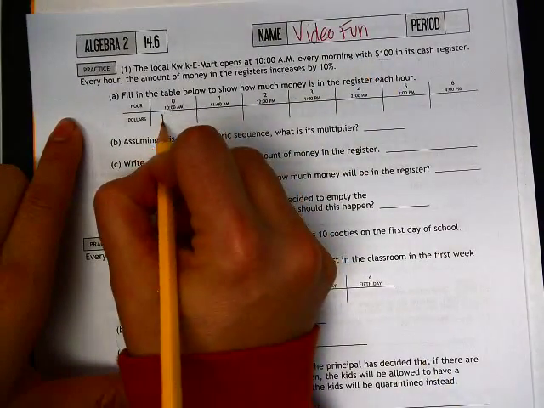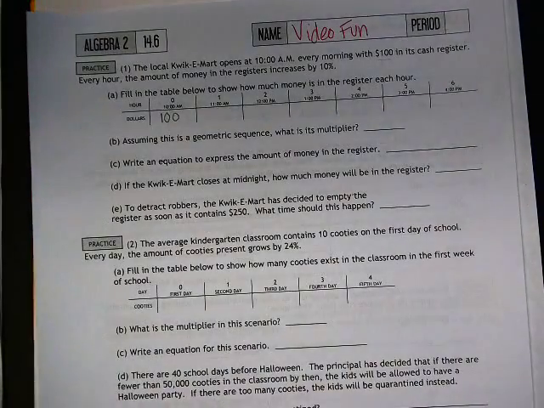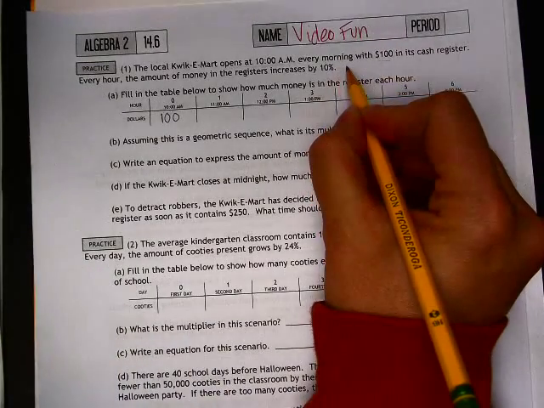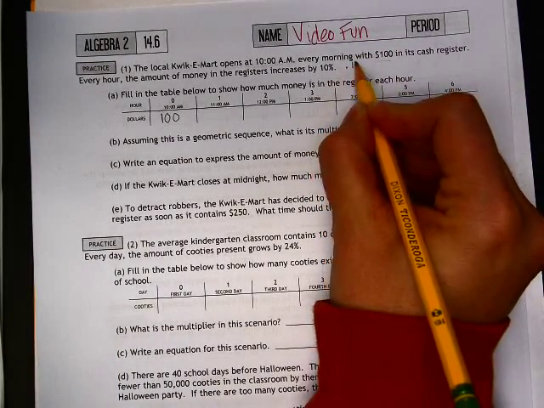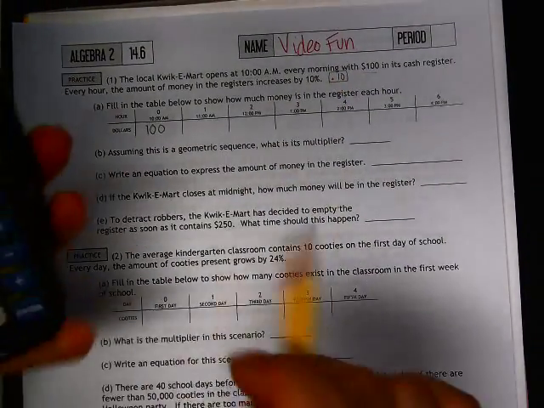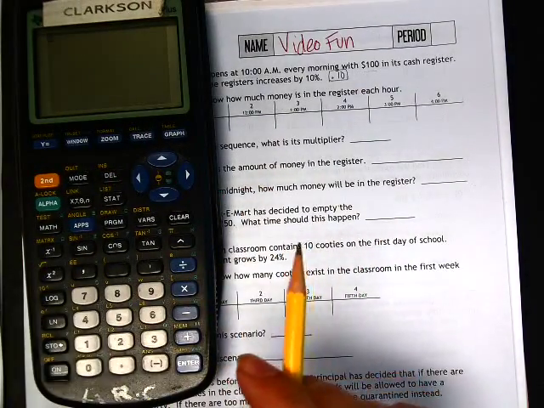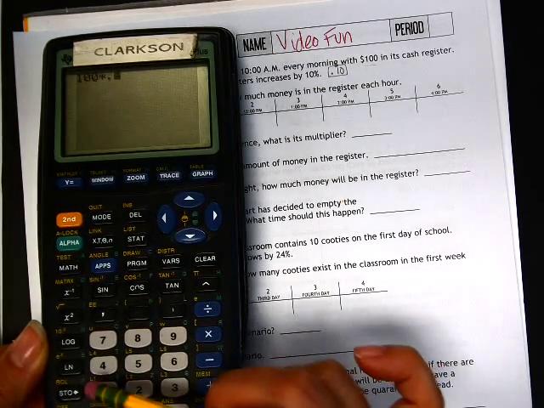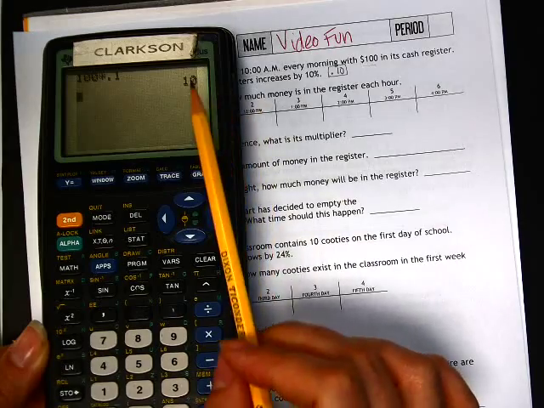We always start off with $100. So that is our, nothing has happened to it yet, that's just our initial value, that's where we're all beginning. And then each hour, the amount of money in the register increases by 10%. Well, the first thing we have to do is figure out what 10% of 100 is. I hope that you know what that is, but if not, 10% is not usable as a percent, but if you write it as a decimal, you can. And when you're talking about percents of things, it's always percent of, so it's always multiply, and so you would always say 100 times 0.1.